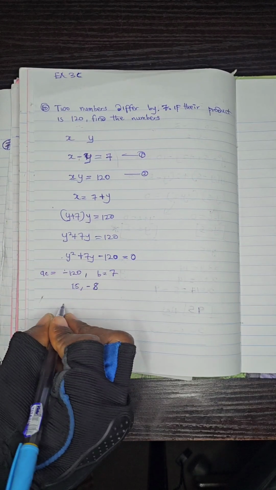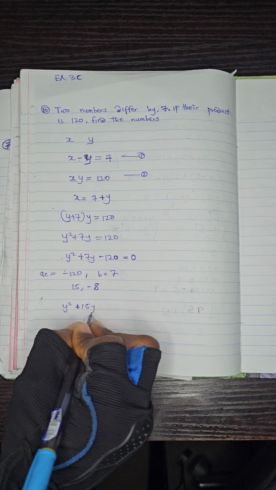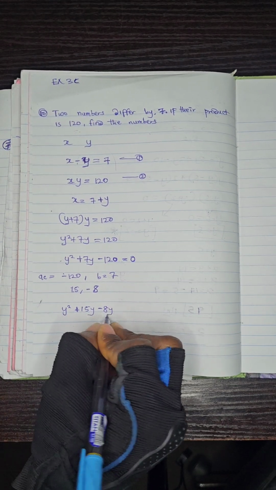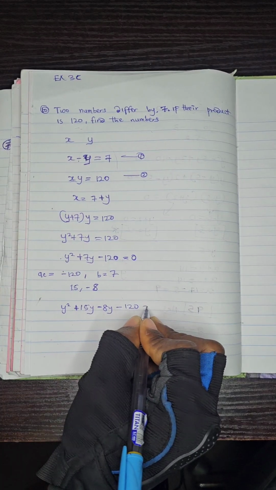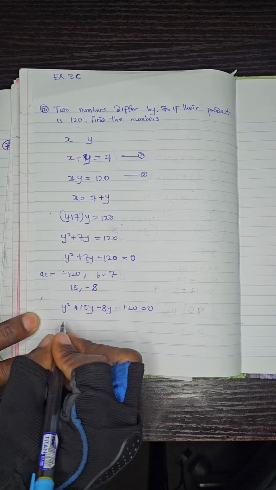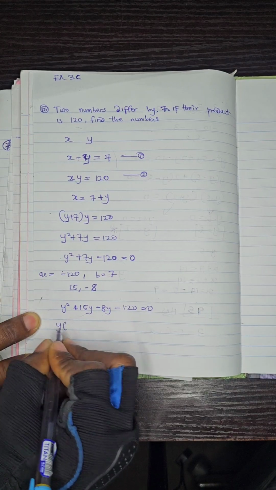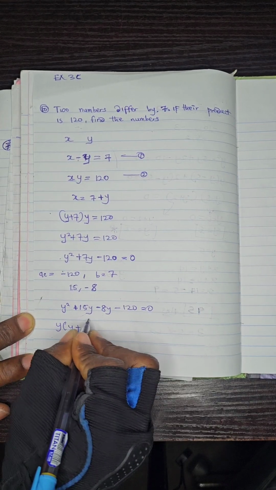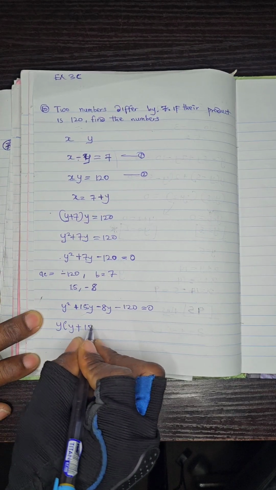So let's write this equation: Y squared plus 15Y minus 8Y minus 120 is equal to 0. What's common here? Y. Y squared divided by Y is Y, plus 15Y divided by Y is 15.